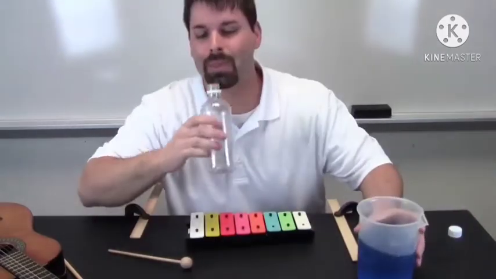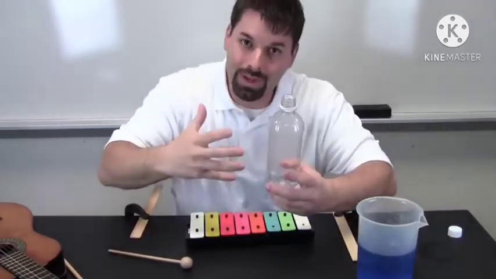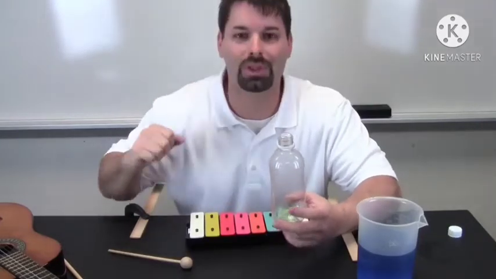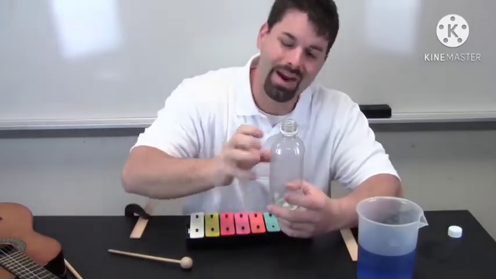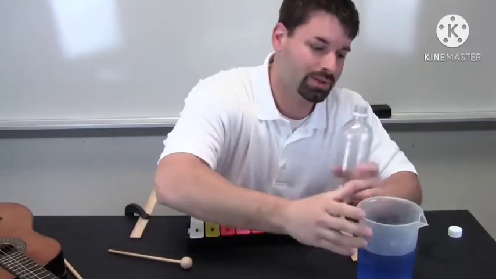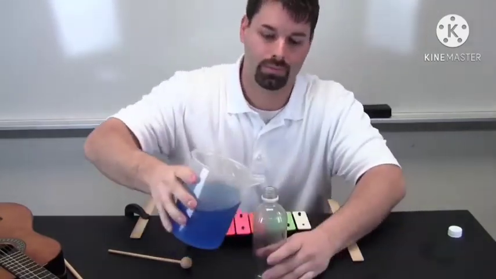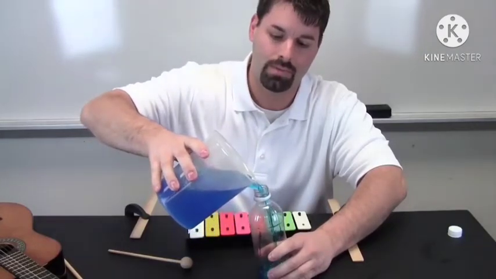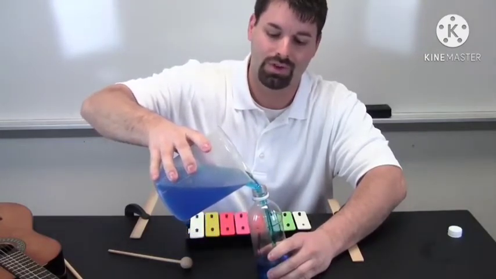Now, the water. What's making the sound in there? Well, I'm blowing across the bottle, and the air inside the bottle is vibrating. Slowly. Let's make it vibrate more quickly. I'm going to fill it up with some water. I have some blue food coloring just so you can see it.